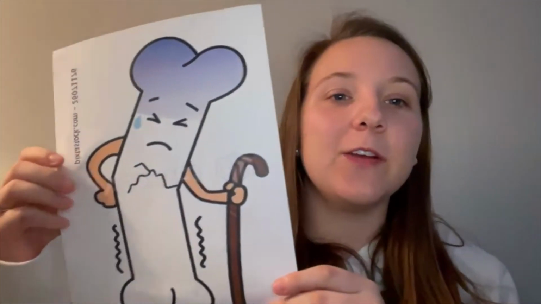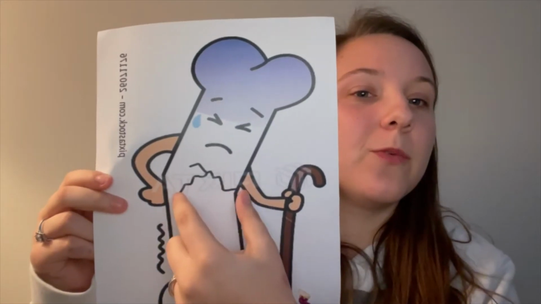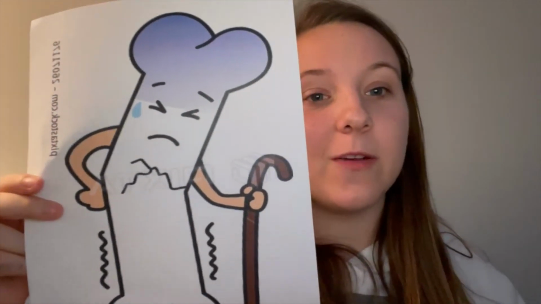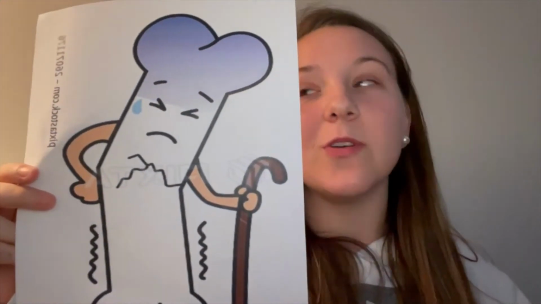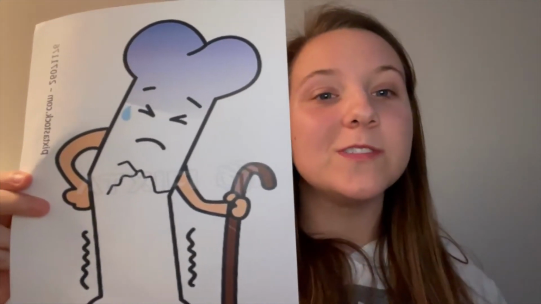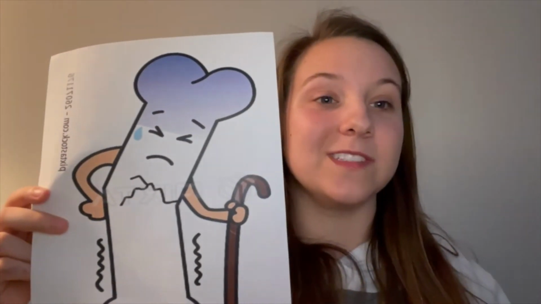So going into my next example, I have this little guy right here who's suffering from osteoporosis. As you can see, his bone is very brittle, which led to a crack within his middle bone area. So when you think of osteoporosis, again, you're thinking about bones, the porous substance within the bones and the condition in which the bone is in.